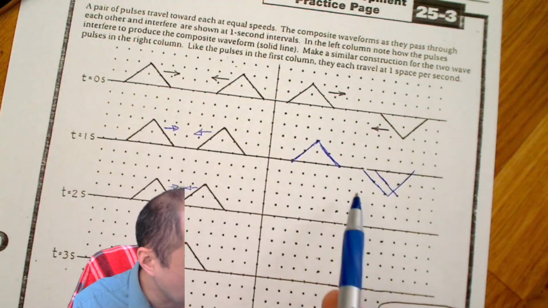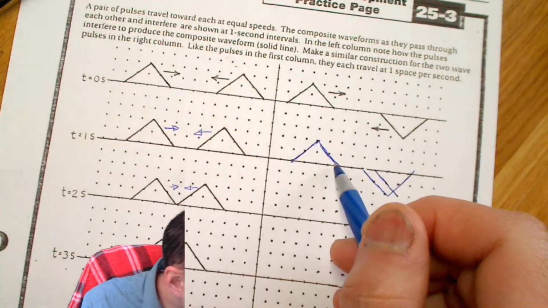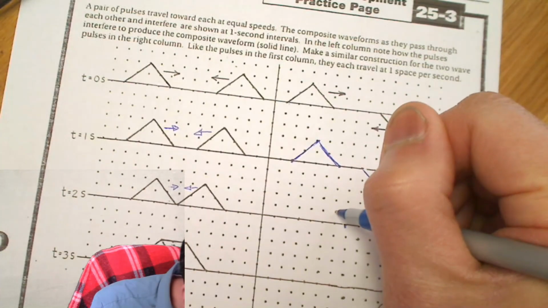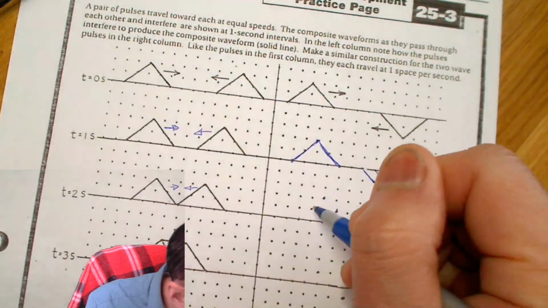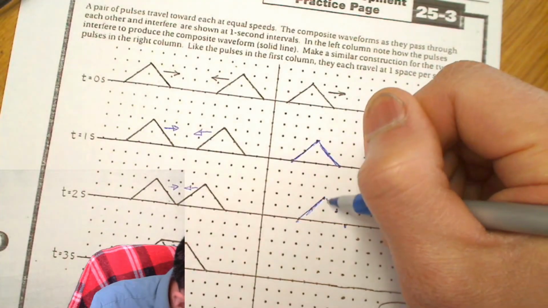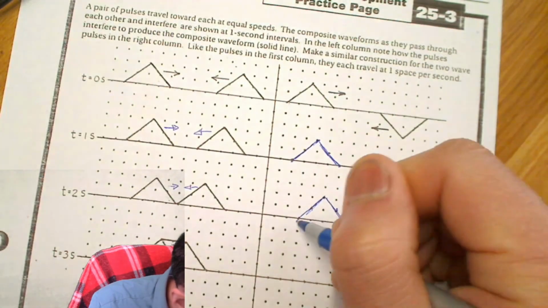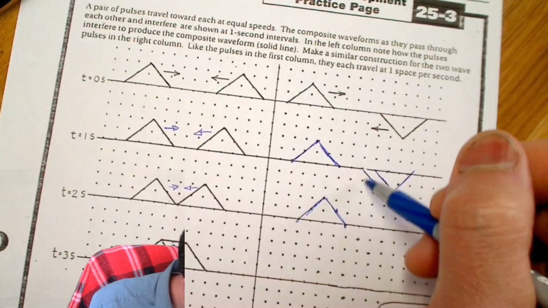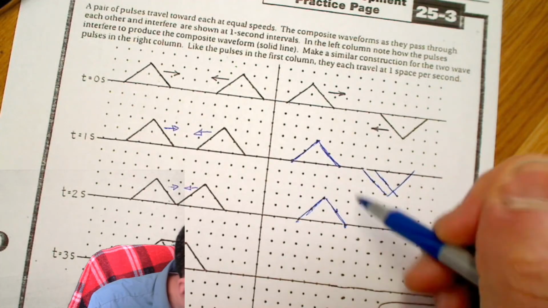So that's 1 second later. 1 more second later, this one is going to be here. 1, 2, 3. And then this one is going to be here.